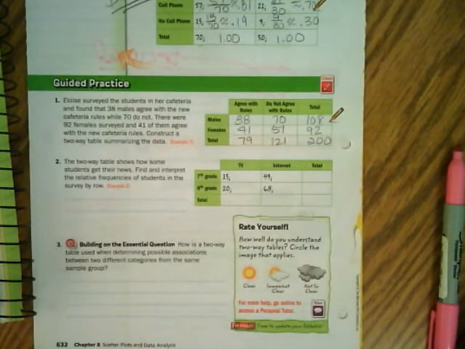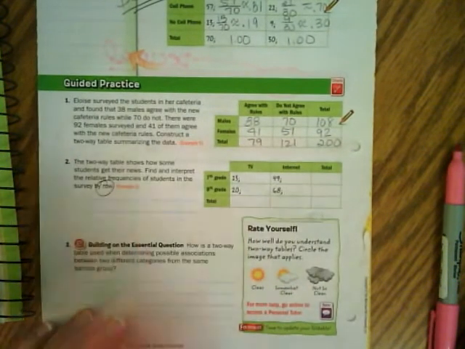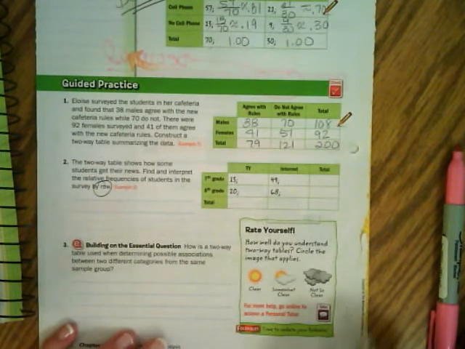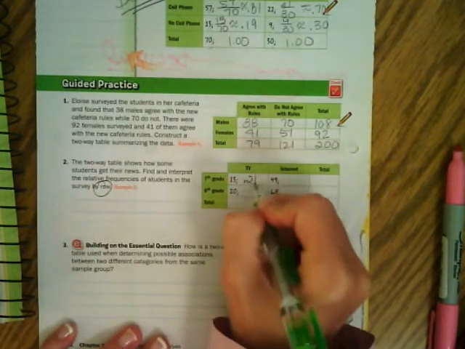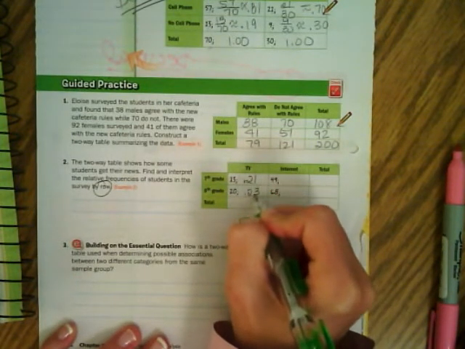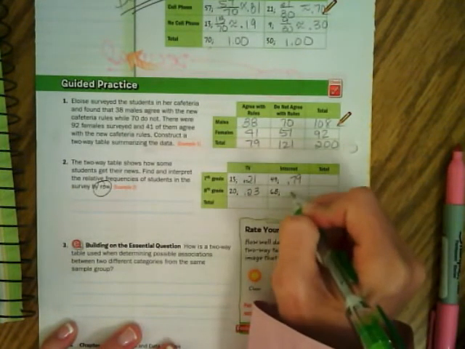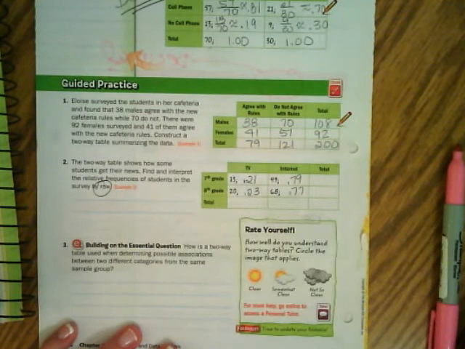Number 2, I want you to complete this table. Now be careful because it's asking by row. So pause the video and finish this. What you should have gotten is 0.21, 0.23, 0.79, 0.77.